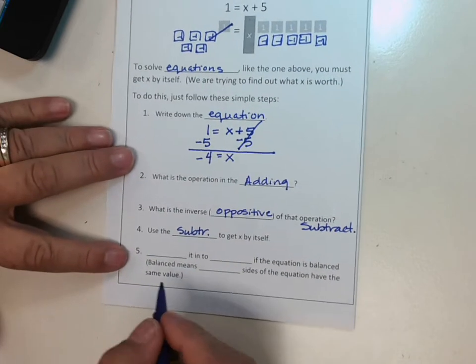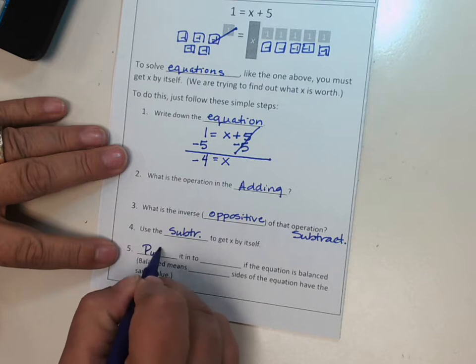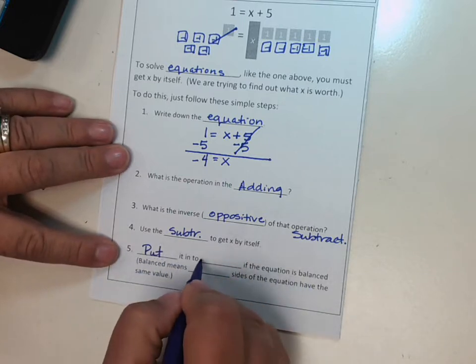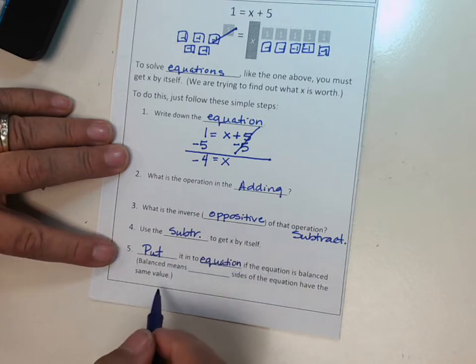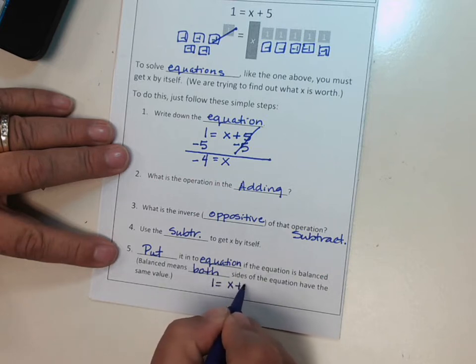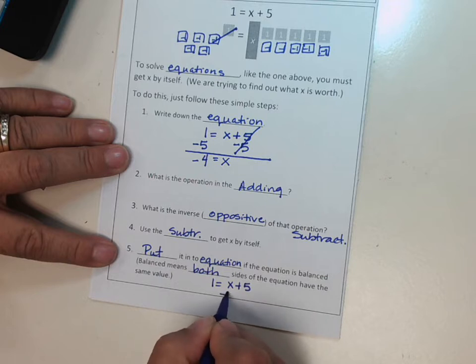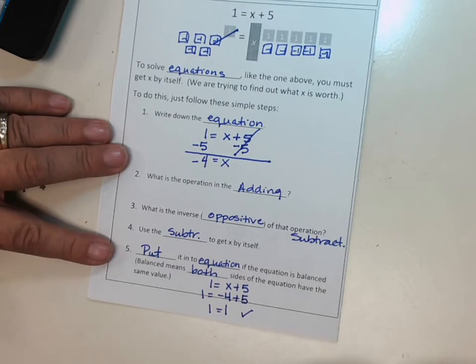So let's see. Put your answer into the equation to see if the equation is balanced. Balance means both sides have the same value. So let's put it back in there. We started with 1 equals x plus 5. If we put it back in there, we're going to put in -4 for x. And what does -4 and positive 5 equal? They equal 1. So these you can completely check.